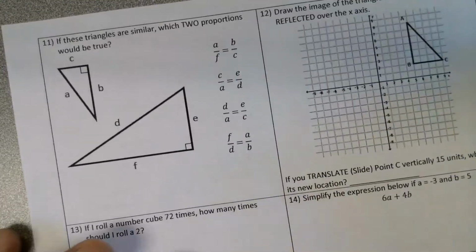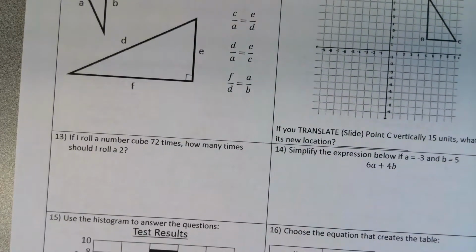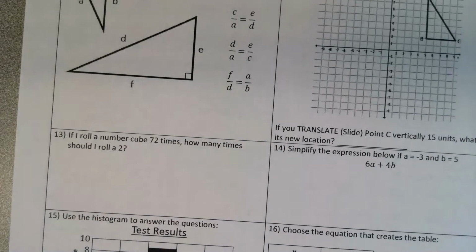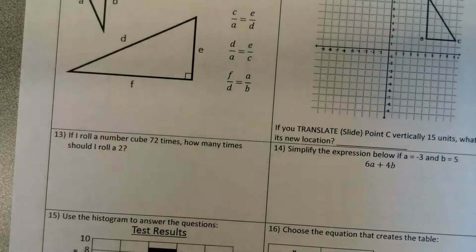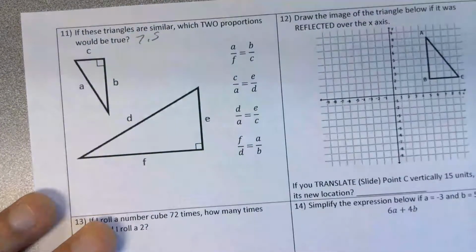All right, so similar figures. We're still new to this. This is, let me see what skill it is. 7.5. So this is skill 7.5. If you want to find some videos on it, I've got videos on it.